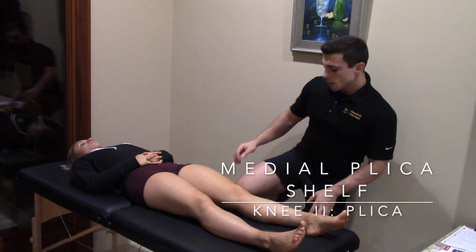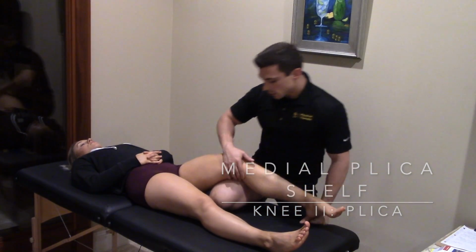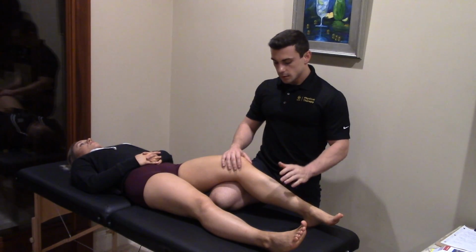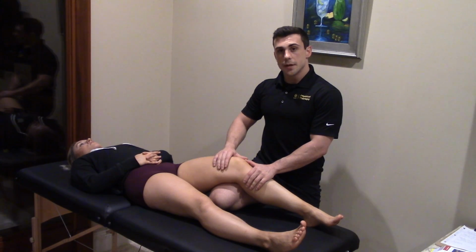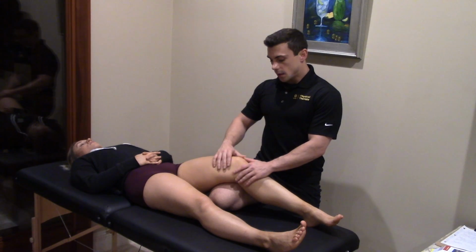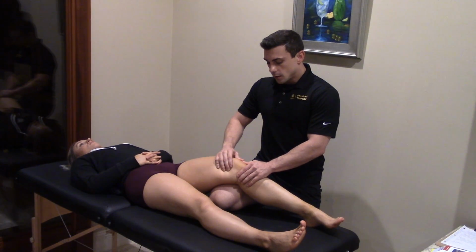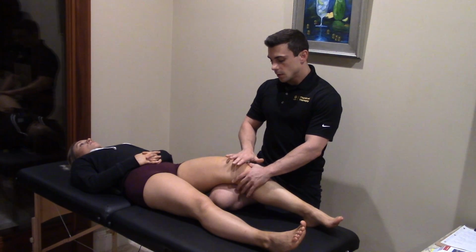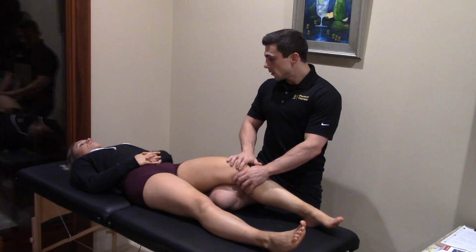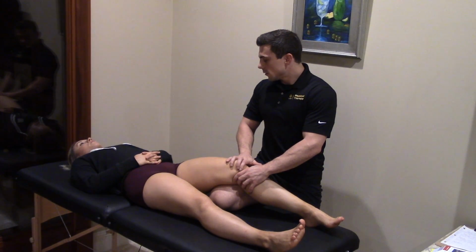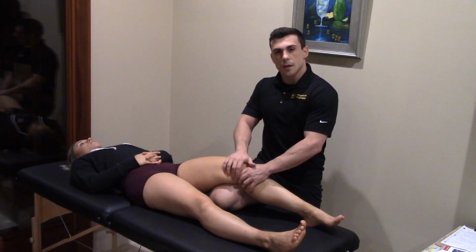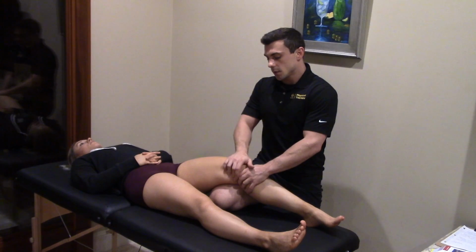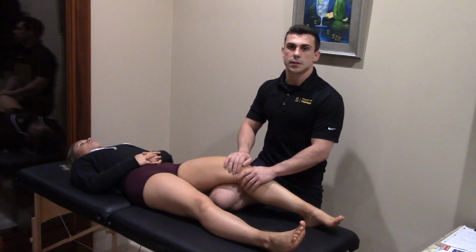So I'm just going to use a little bit of a bolster. I'll just use my leg in this case. And all I'm going to do here is just add a little bit of a medial force to her patella. And again, feeling for any clicking or any mechanical symptoms, any reproduction of pain or symptoms. No. No. And I'm not feeling any mechanical symptoms with this test, so the patient would be negative for this test.